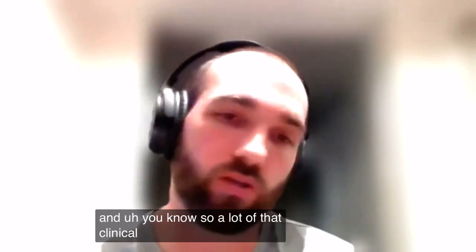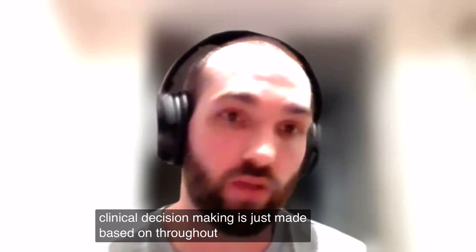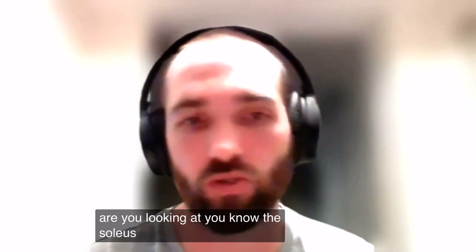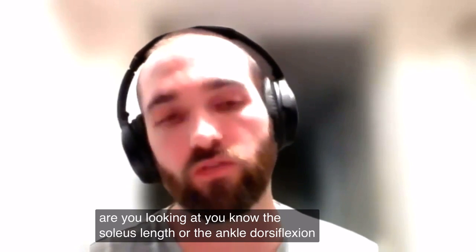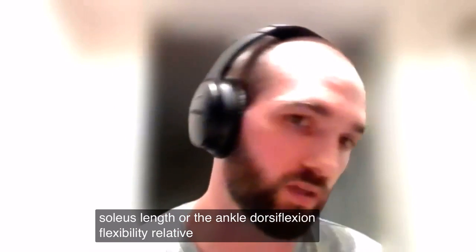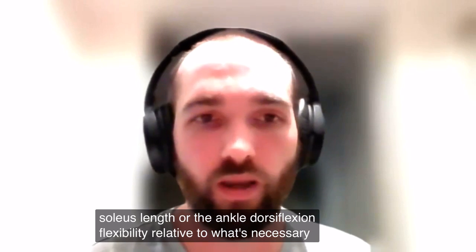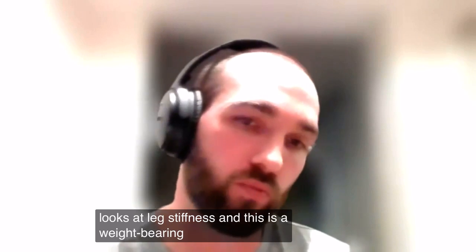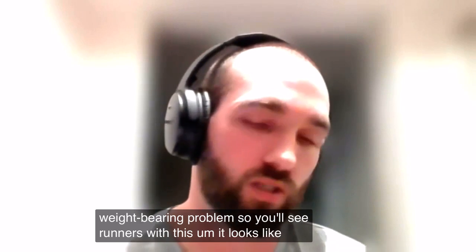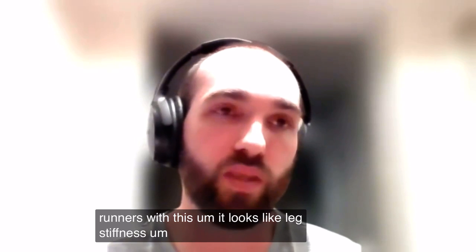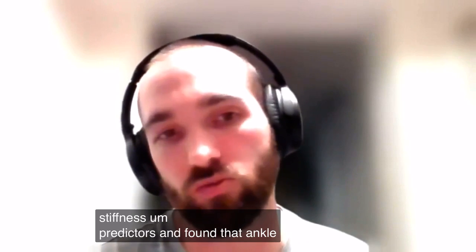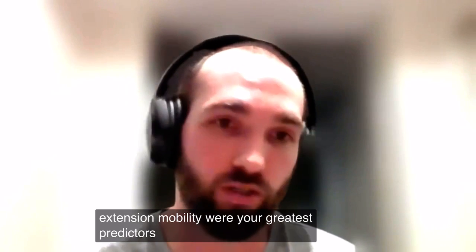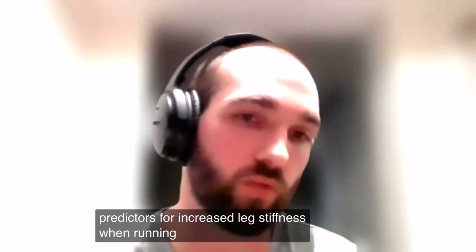So a lot of that clinical decision making is just made based on their other mobility. So are you looking at the soleus length or the ankle dorsiflexion flexibility relative to what's necessary? There's some good research that looks at leg stiffness, and this is a weight-bearing problem, so you'll see runners with this. It looks at leg stiffness predictors and found that ankle dorsiflexion mobility and great toe extension mobility were your greatest predictors for increased leg stiffness when running.